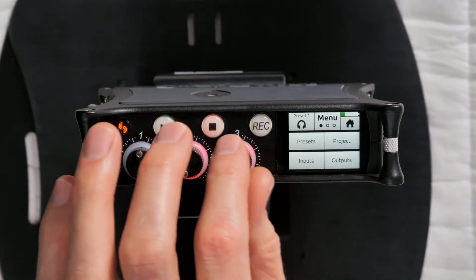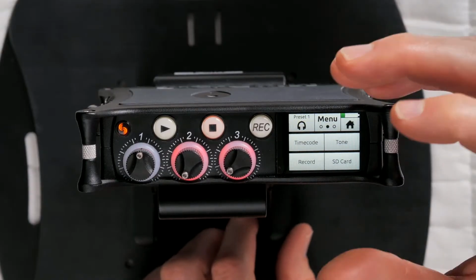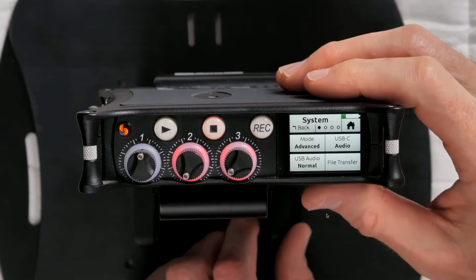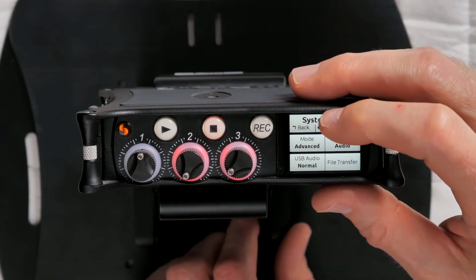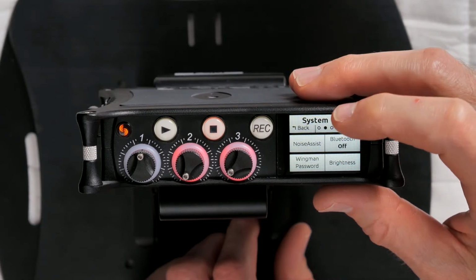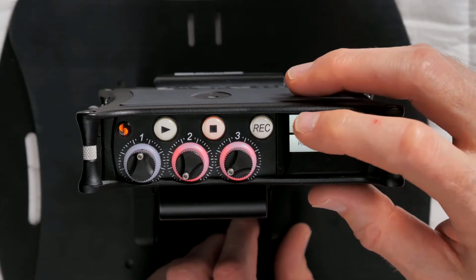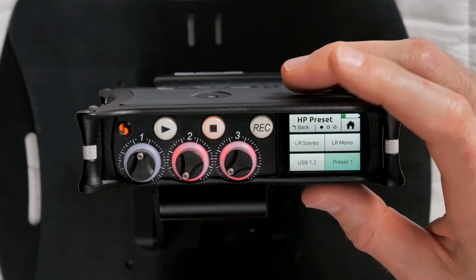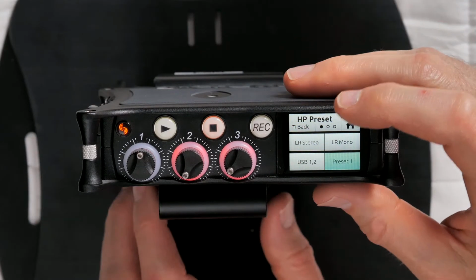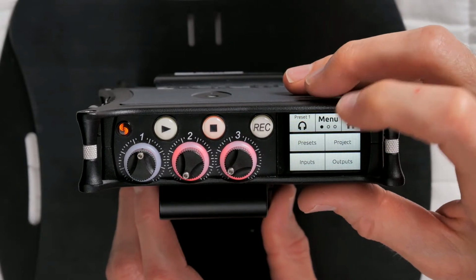We are going to go to, got to remind myself where this is. I believe it's in the system menu, but let's take a look here. We have noise assist, we have wingman, password, brightness. I may be wrong, I am wrong. So let's go back. Maybe it's in the inputs, maybe.